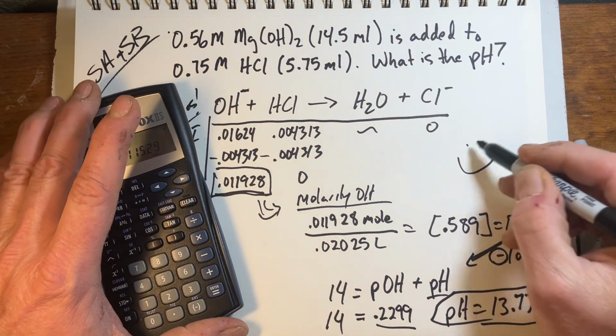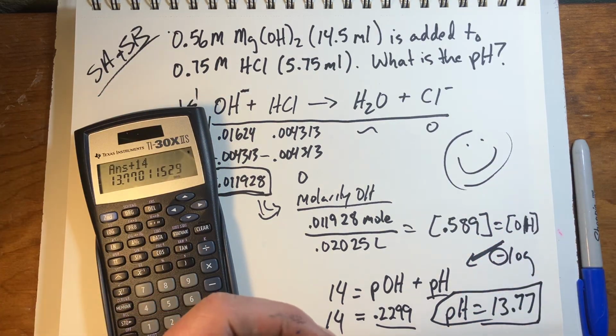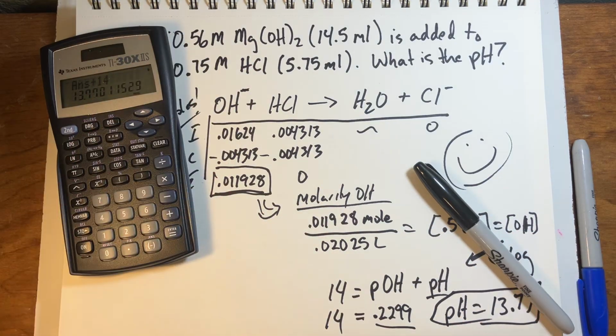Hope that helps for strong acids reacting with an excess of our base, our strong base.